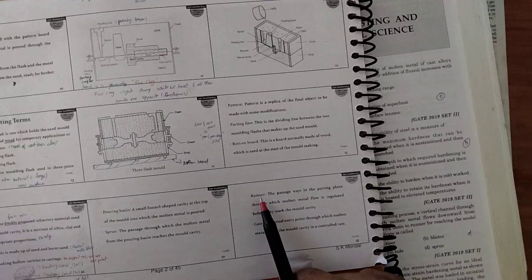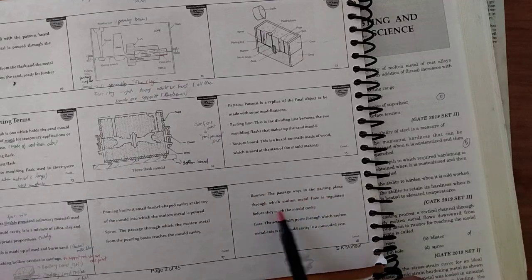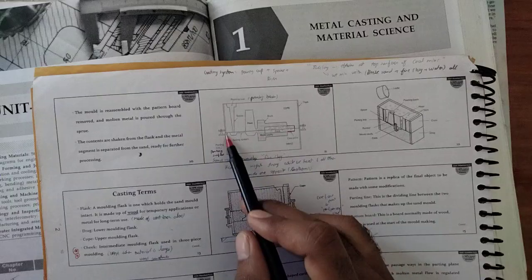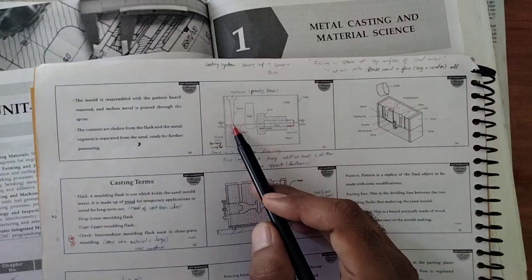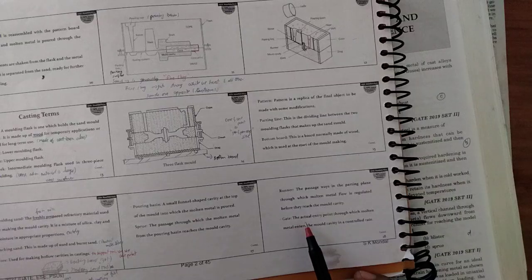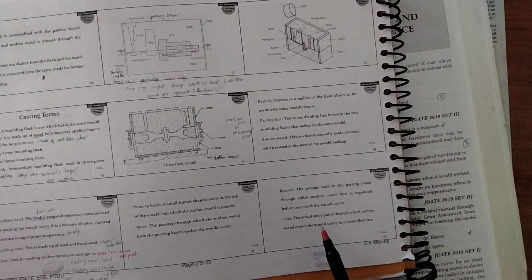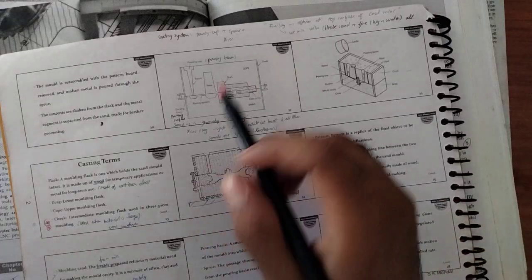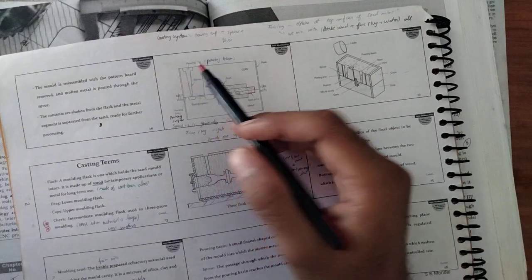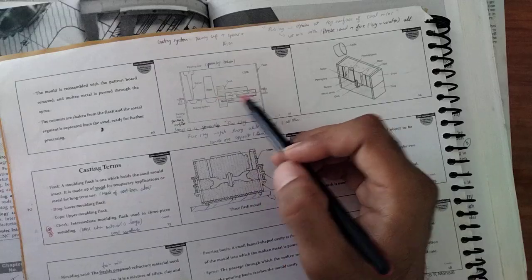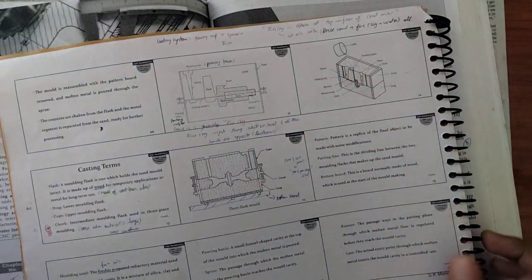Next one is the runner, which means the passage. I can see here the entire thing is the runner, because the metal comes here, goes here and fills the entire cavity. Then the gate. Think of how you enter your school or college, by opening the gate. In the same way, when the material comes down from the pouring basin, there should be a gate, and based on this gate the material will flow into the mold cavity.